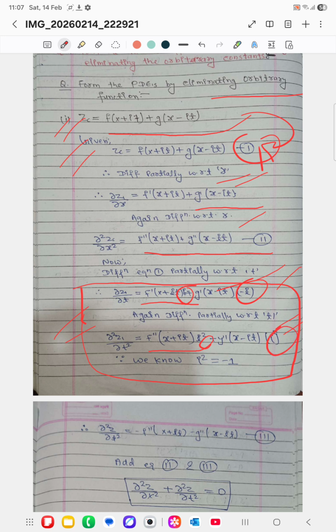We know that iota square is equal to minus 1, and when we put minus 1 in place of iota square, it finally becomes minus of f double dash of (x plus iota t) and minus of g double dash of (x minus iota t).